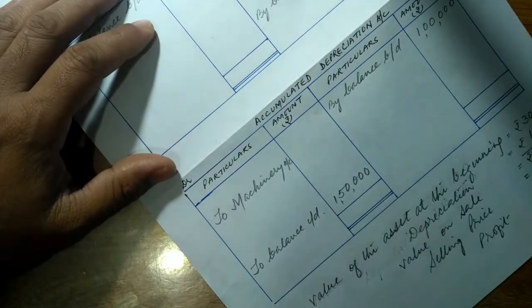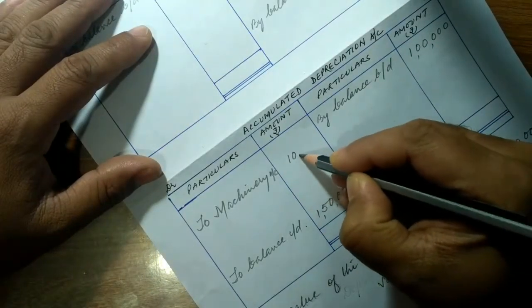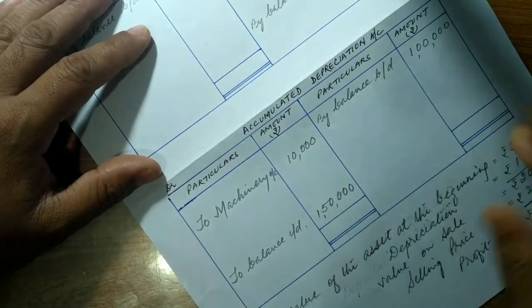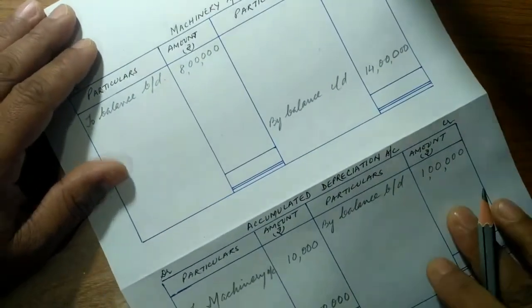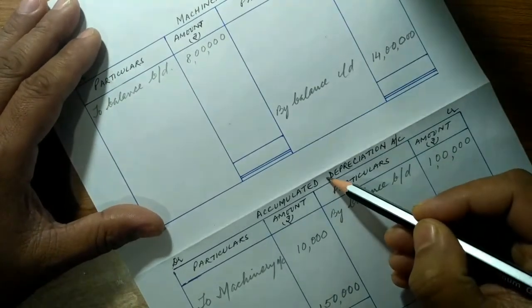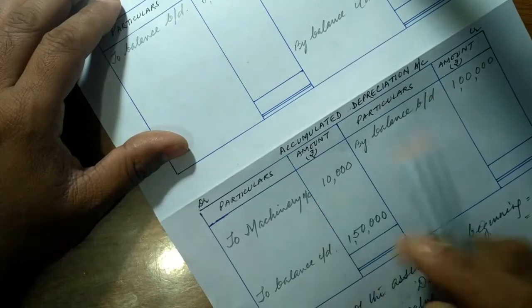So to the machinery account, we have 10,000, which is the accumulated depreciation of the asset sold. We'll transfer all the depreciation from the beginning till the point of sale of the asset which is sold to the machinery account. Now, the accumulated depreciation account will be debited and the machinery account is credited.